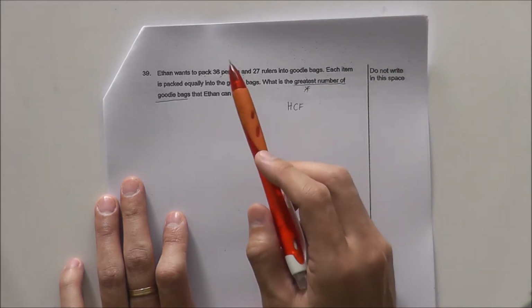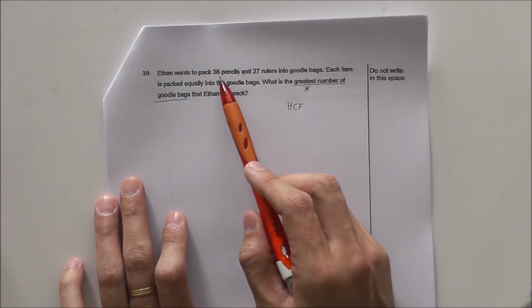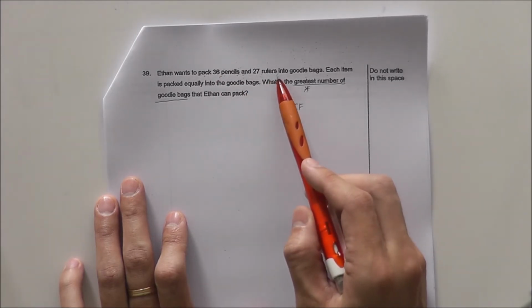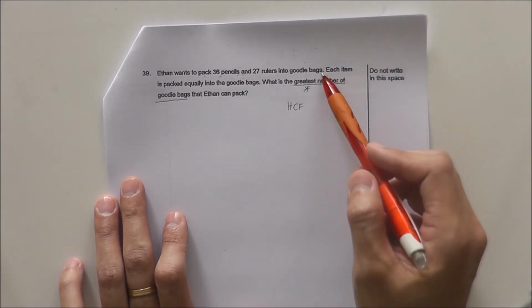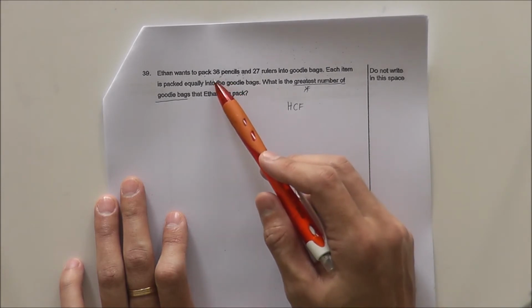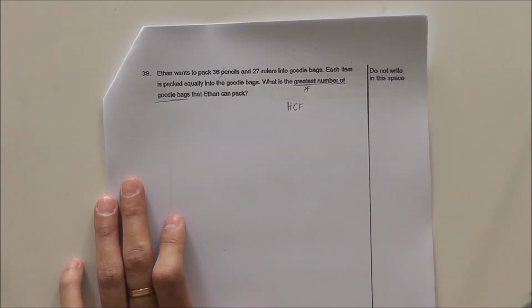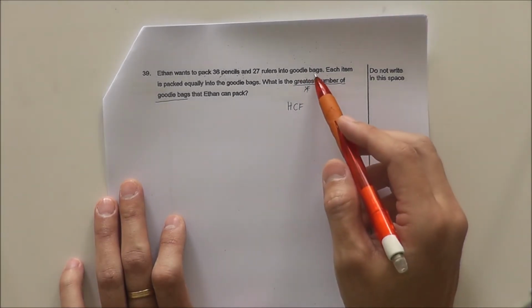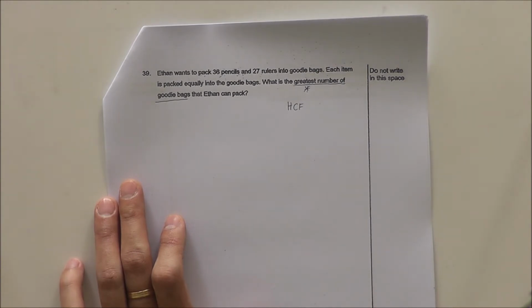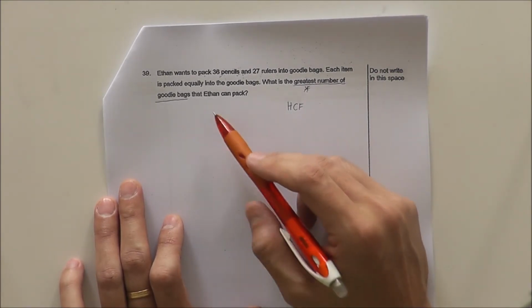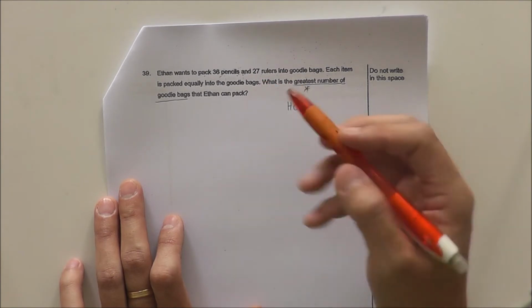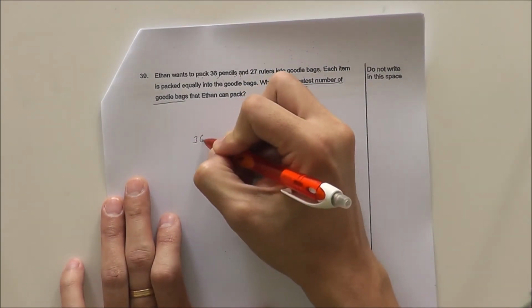So if you look at the question, Ethan has 36 pencils and 27 rulers. He's supposed to pack them into goodie bags. Both of the two numbers must be able to be divided by the same number, which is the number of goodie bags. So if you want the greatest number of goodie bags, this is a highest common factor question. You list out the factors of 36 and 27, and this is how I'm going to do it. So this is 36.